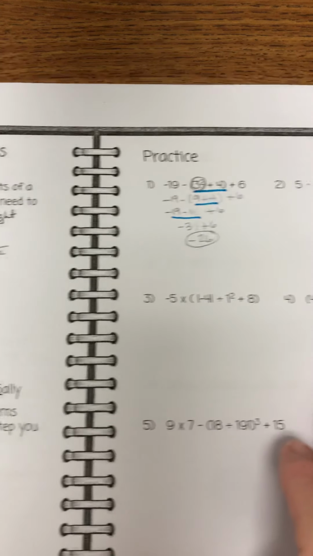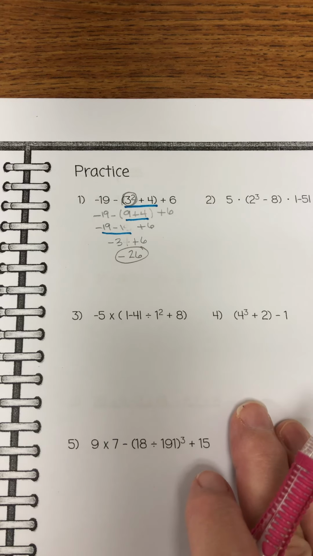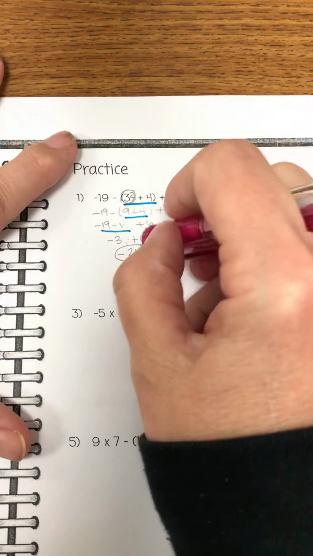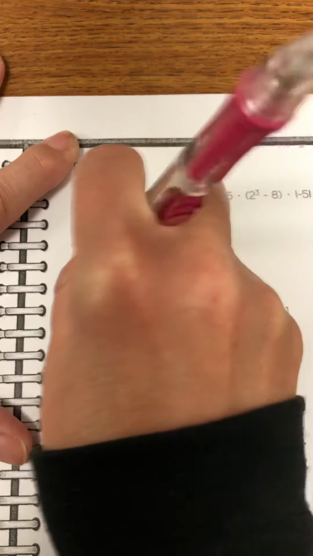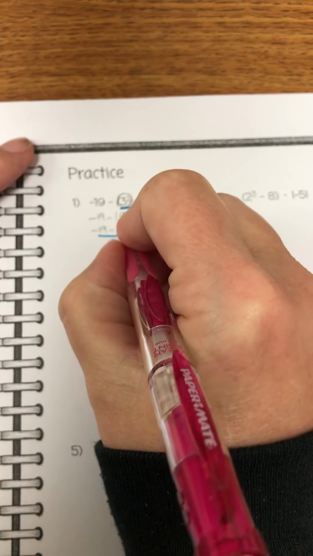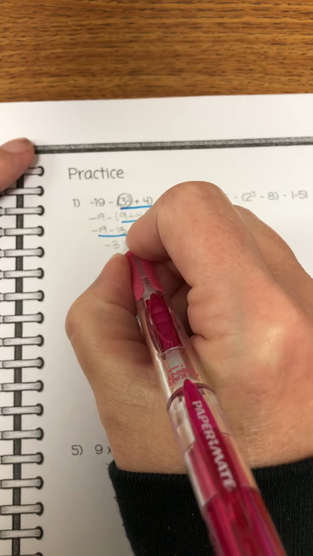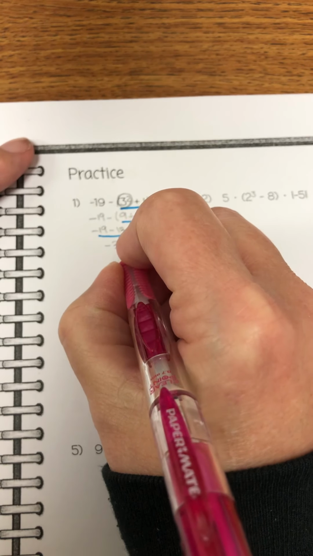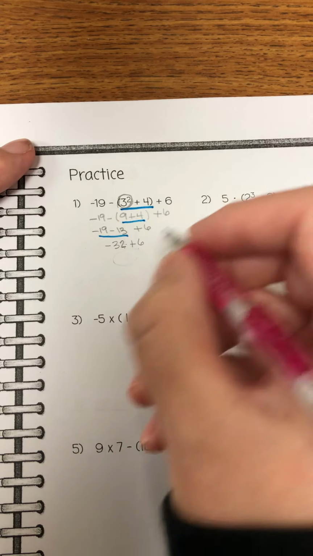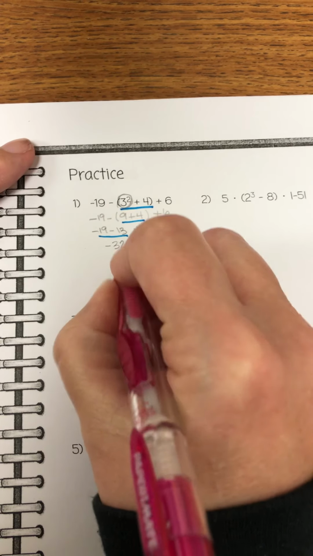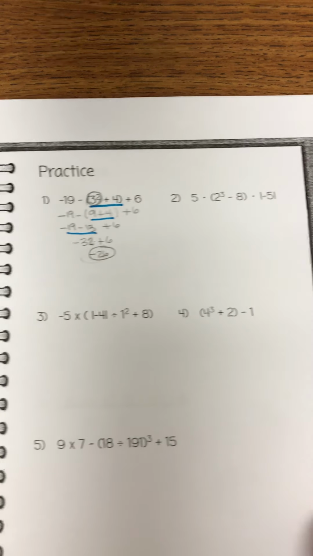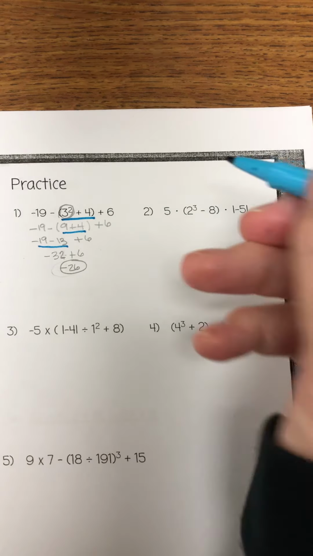So I started this problem, but then we got interrupted by an announcement, so we have to go in and fix it. And actually, I had made a mistake on it, and I was fixing that in my video because I added wrong. So that's going to be negative 32, and that's going to be negative 26 is our final answer. All right, sorry about that. Thanks for bearing with me.